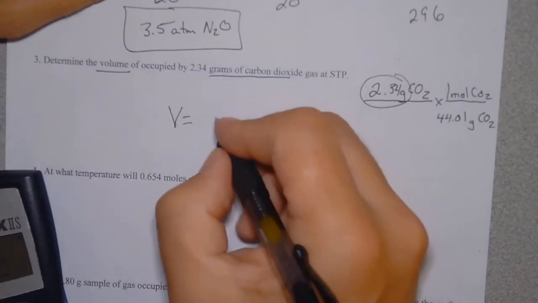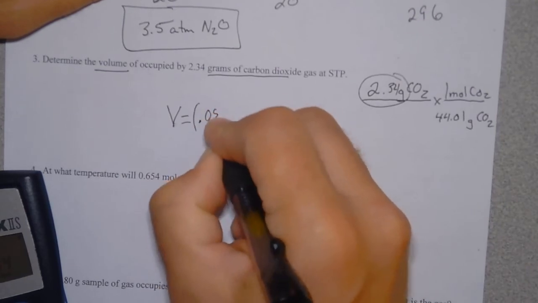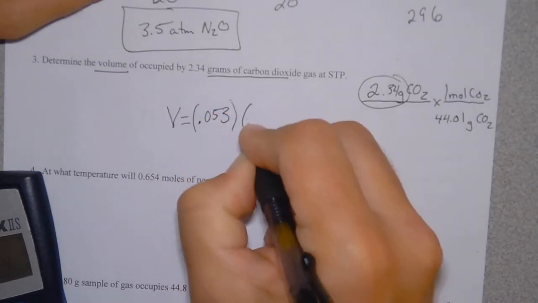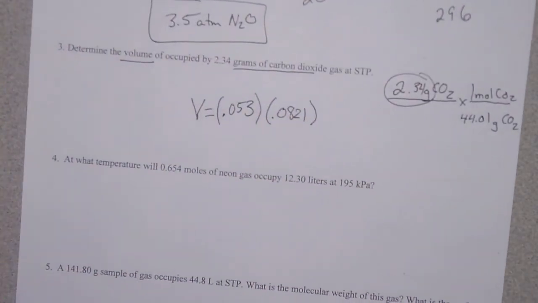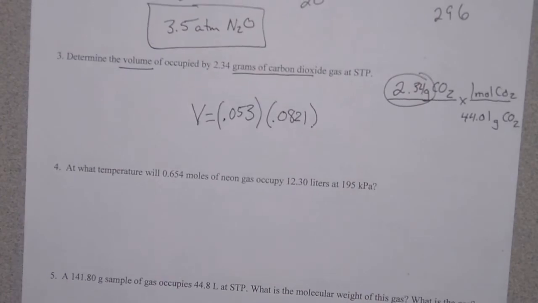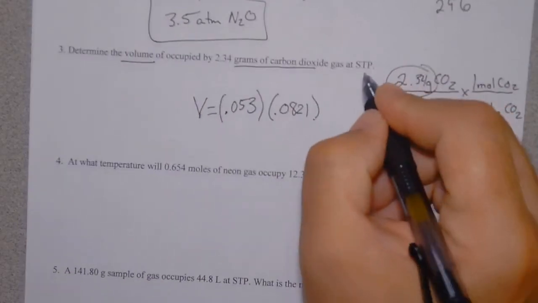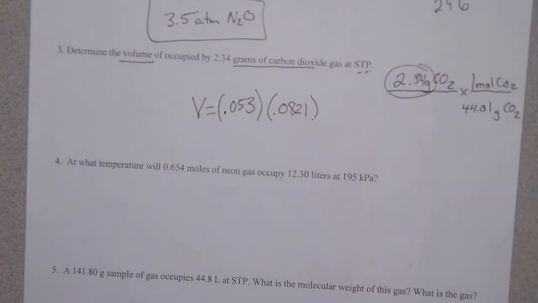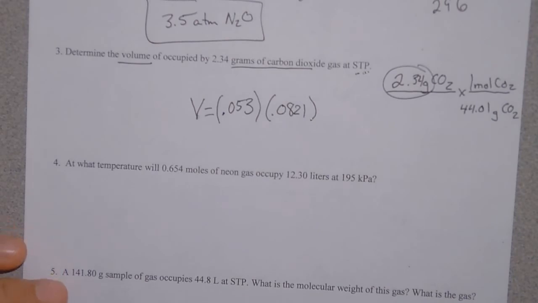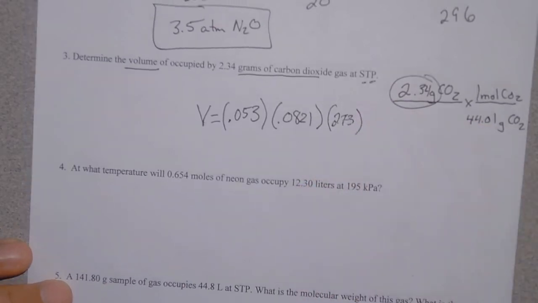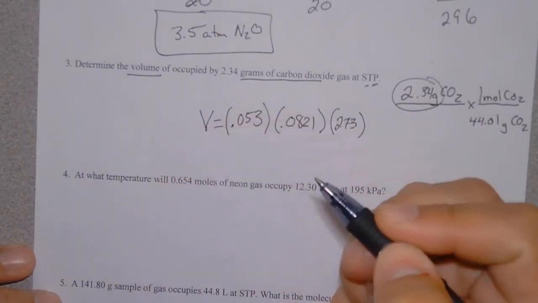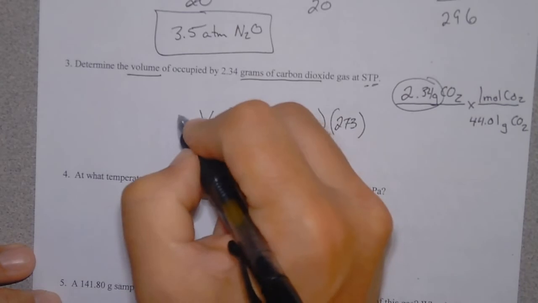0.053. My constant goes next. Then I run out of numbers. Or do I? STP means what? Standard temperature and pressure. So what is my standard temperature and pressure? Casey? 273. 273 is my temperature. What's my standard pressure? 1 ATM.